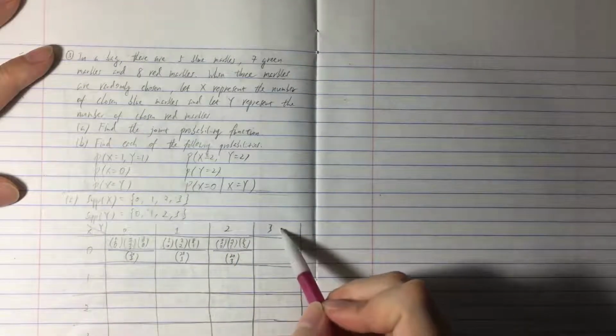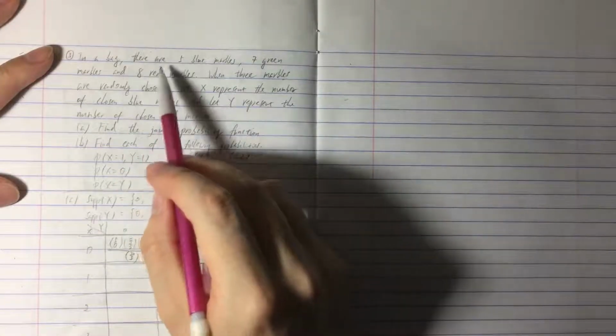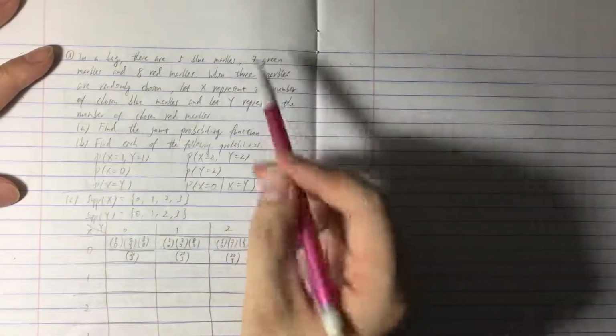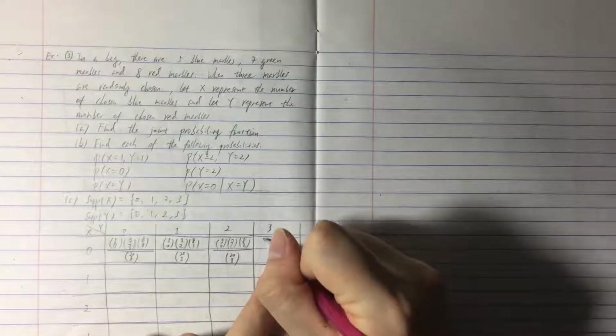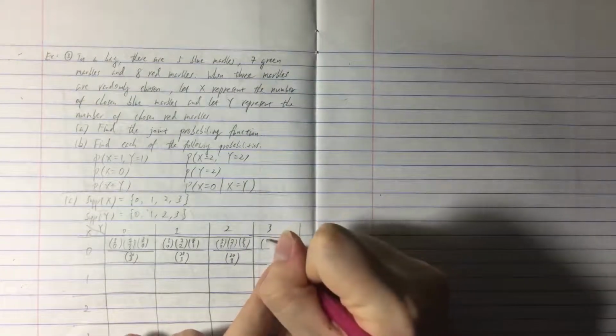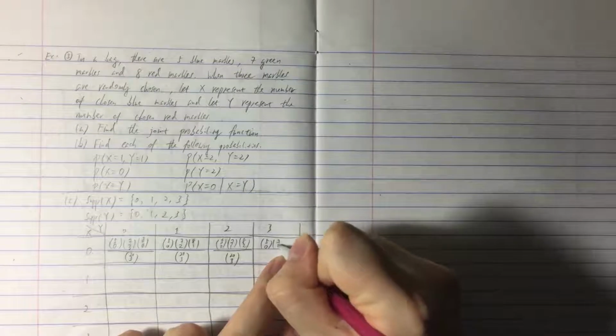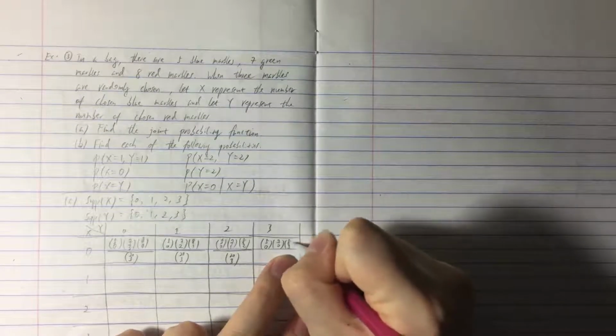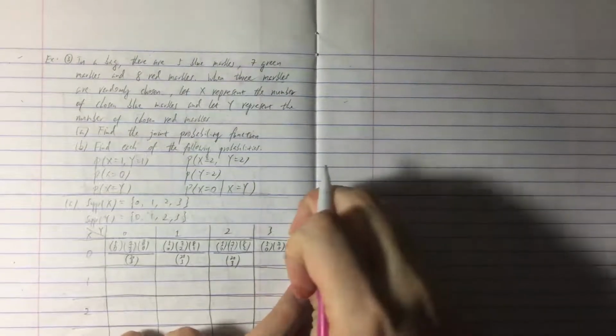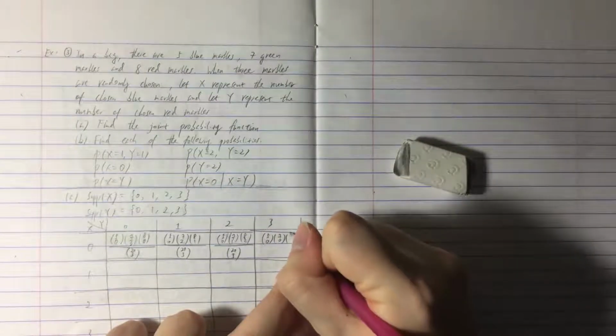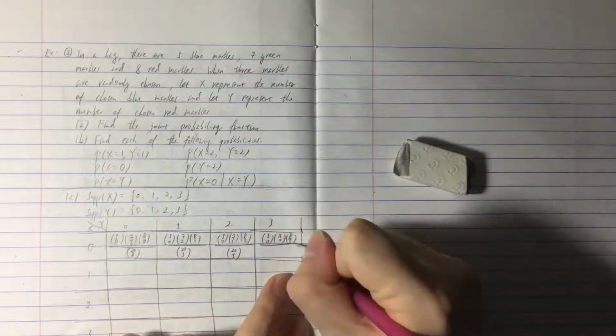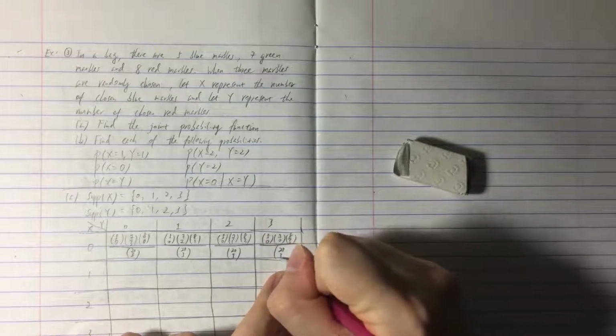When X is 0, Y is 3, means we are choosing 0 blue marble, 3 red marbles. Since we're choosing totally three marbles, if we have 3 red marbles, we must have 0 green marbles. So the number of ways of choosing the marbles is 5 choose 0, 7 choose 0, 8 choose 3, over 20 choose 3.